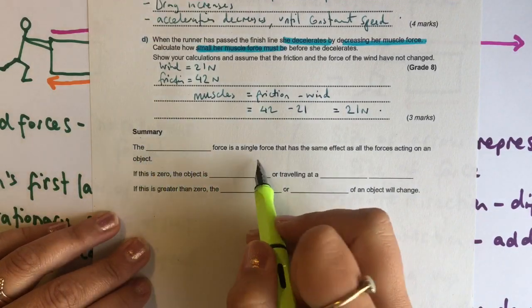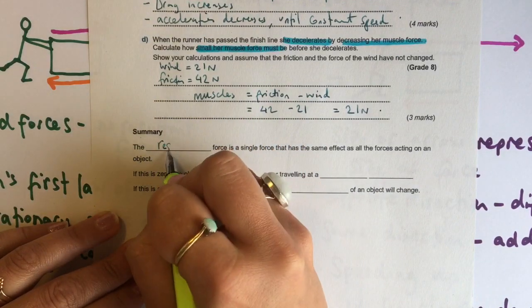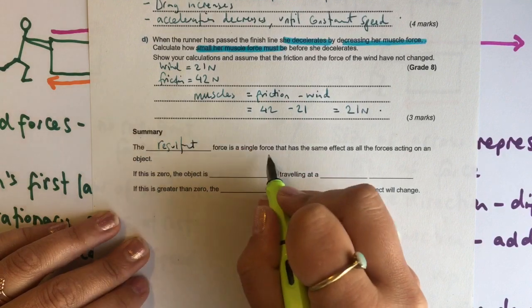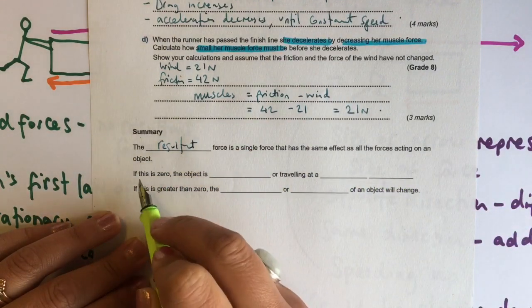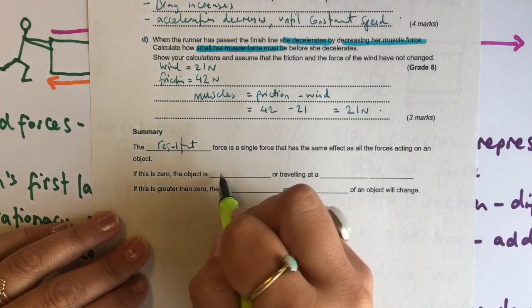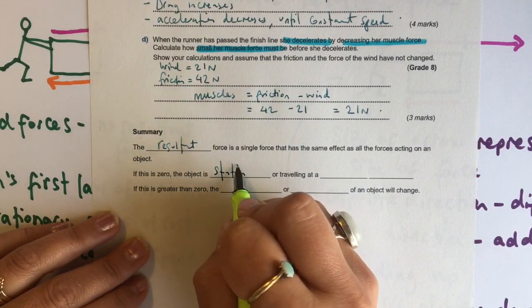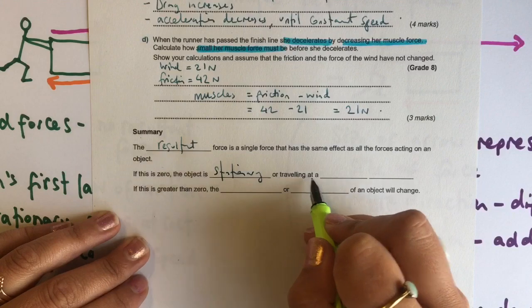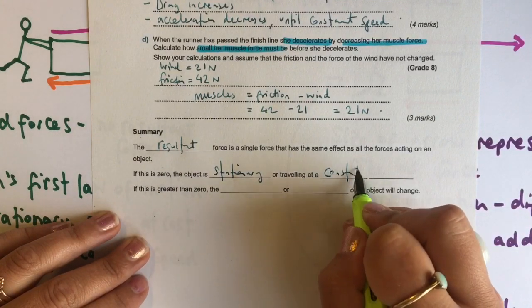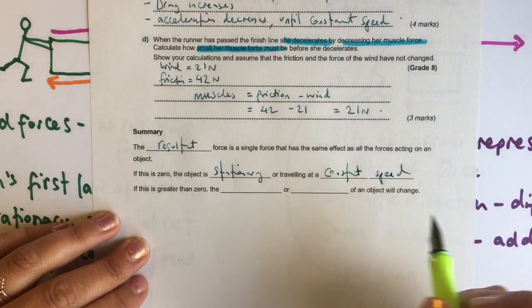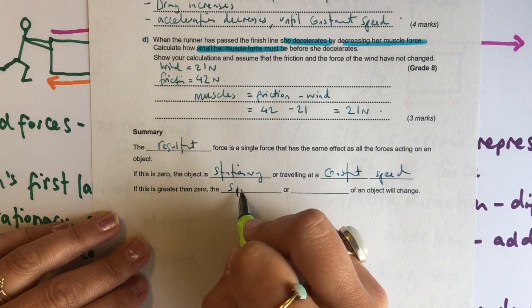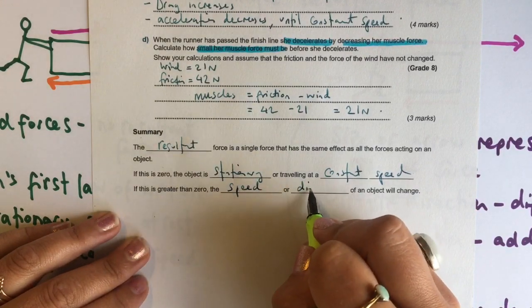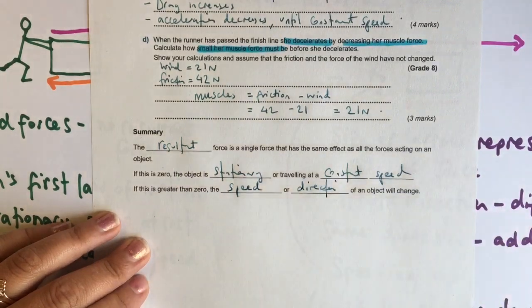So the resultant force is a single force that has the same effect as all the forces acting on an object. If this is 0, the object is stationary or travelling at a constant speed. If this is greater than 0, the speed or direction of an object will change.